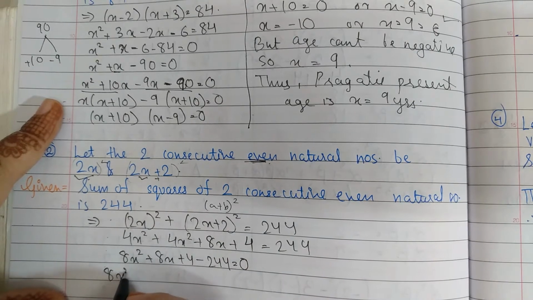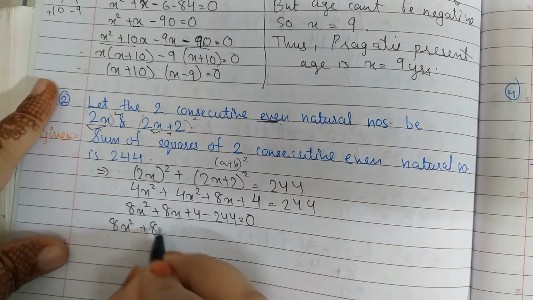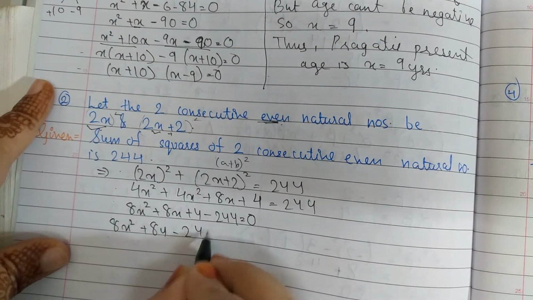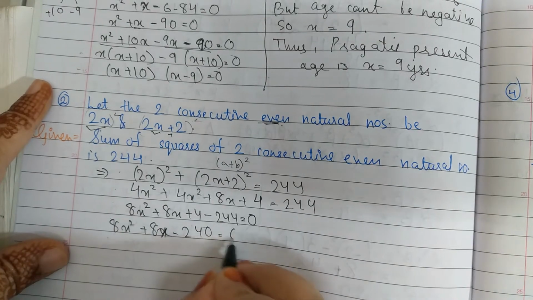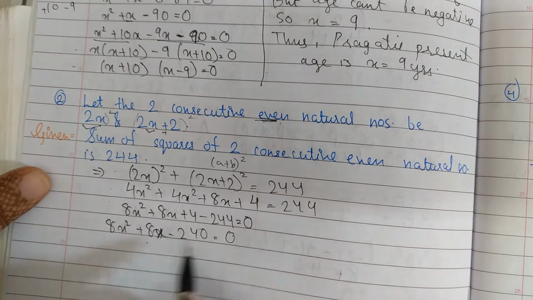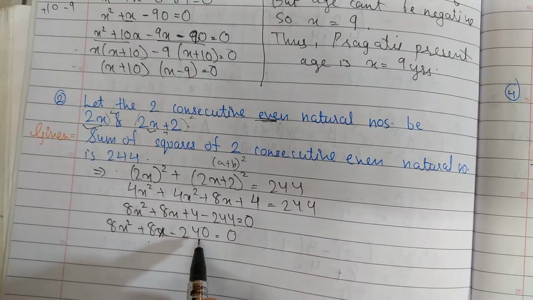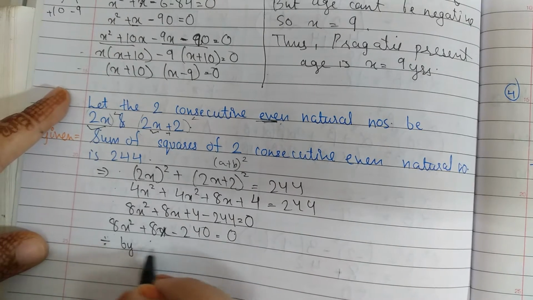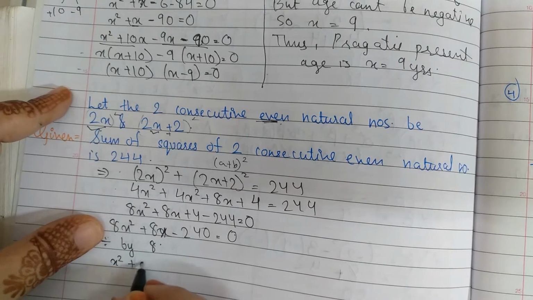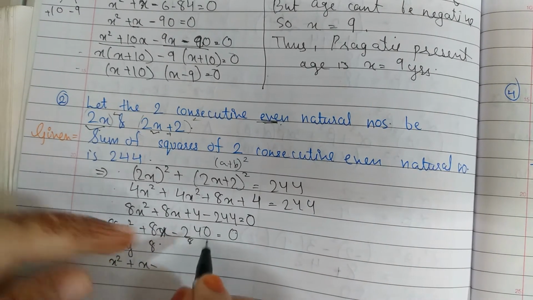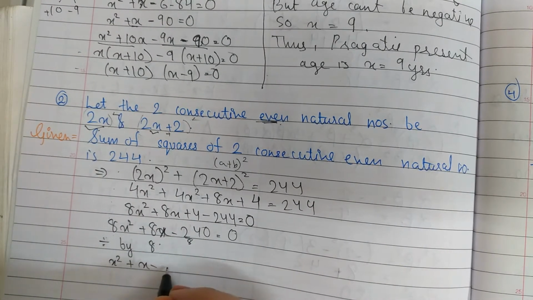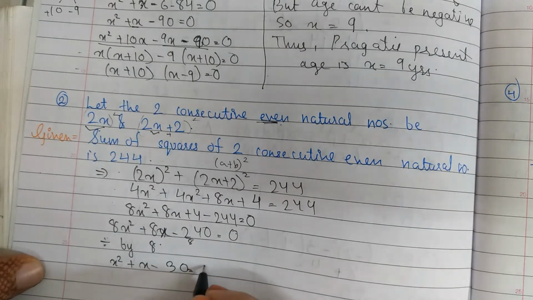Now this becomes 8x square plus 8x, and 4 minus 244 will be minus 240, equals 0. Now students, here 8 is there, 8 is there, and 240, so this equation can be easily divisible by 8. So divide the equation by 8. On dividing the equation by 8, we get x square plus x minus, on dividing 240 by 8, 3 eights are 24, so it will be 30, minus 30 equals 0.